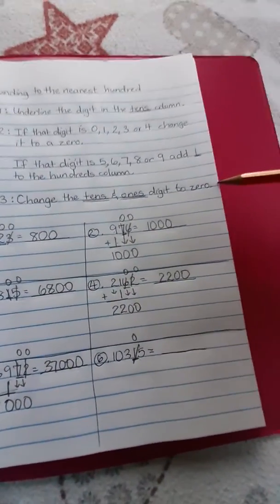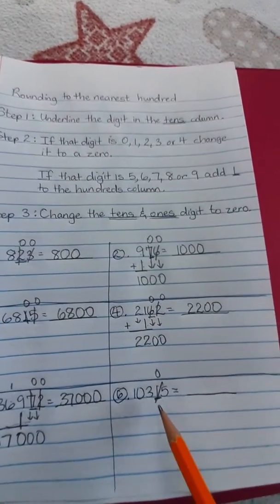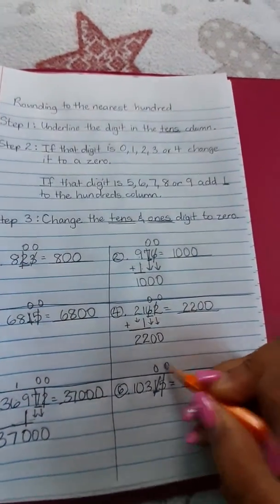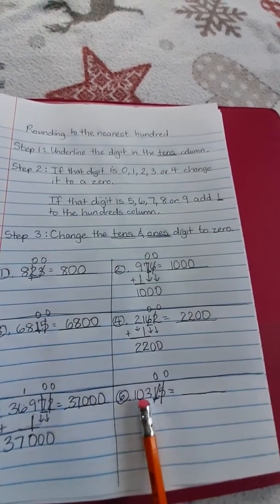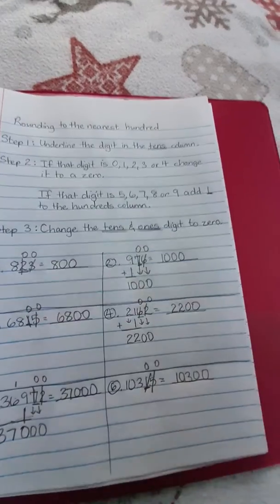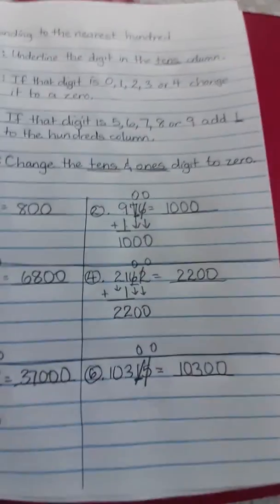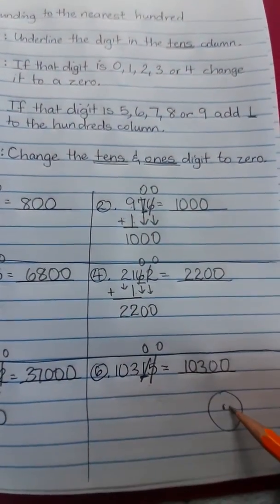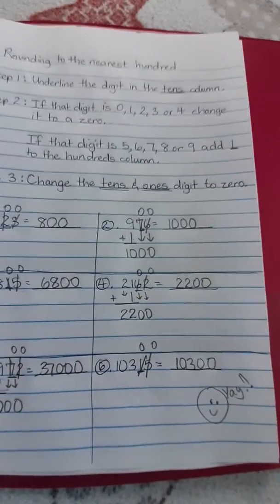Step 3 says make sure we change that tens and ones digit to a 0. Our tens digit is already a 0. Our ones digit, let's change that to a 0. And let's copy our answer on the line. We're going to take that 103, put that back on the line, bring our 2 zeros. So our answer is 10,300. Did you get that? If you did, yay! Excellent job. I have faith that you got it.